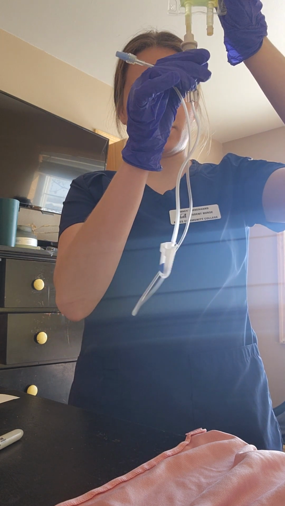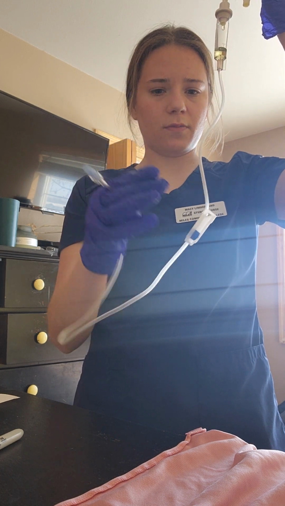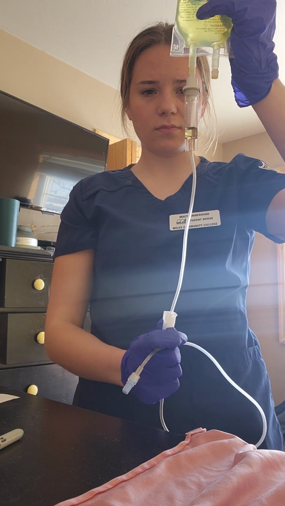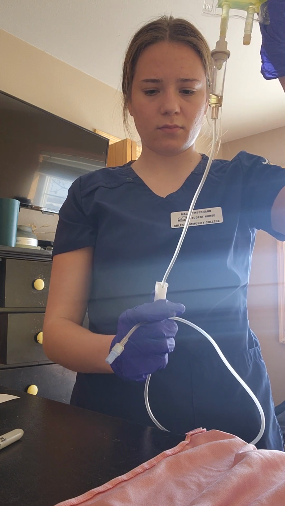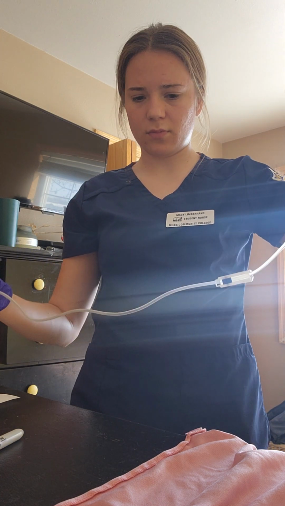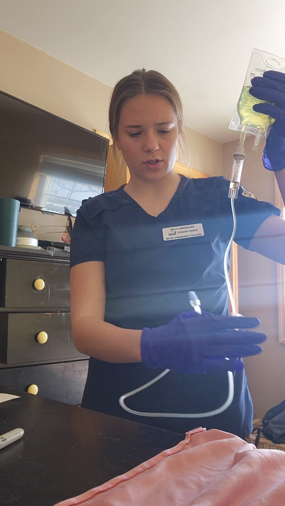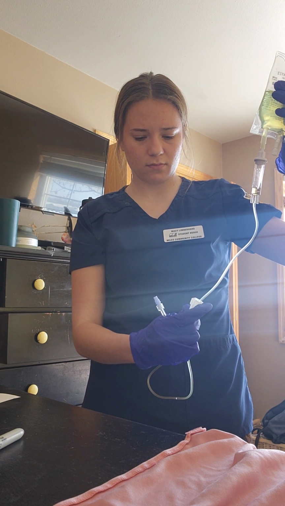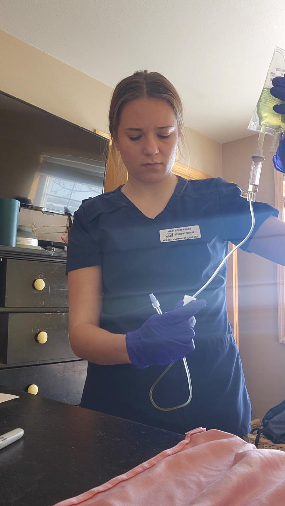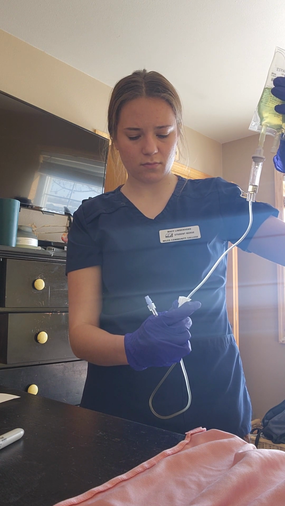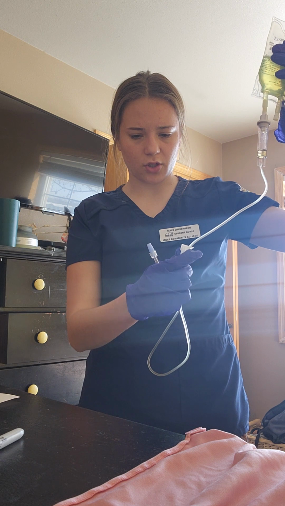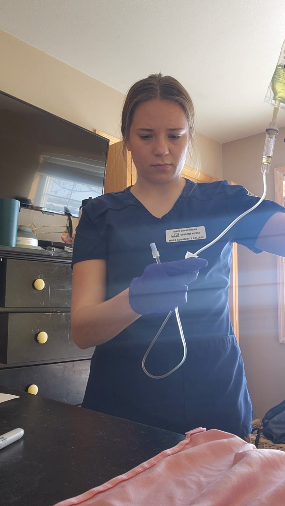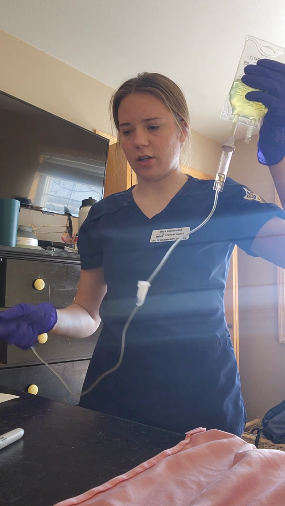And actually, I want some more fluid. Okay, and just letting it go all the way through the tubing, making sure to get all the air bubbles out. Okay, I might clamp it down again.